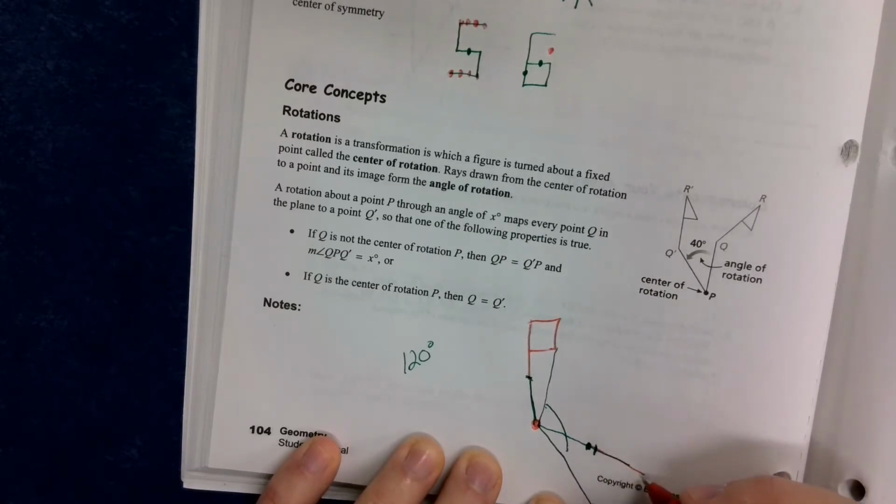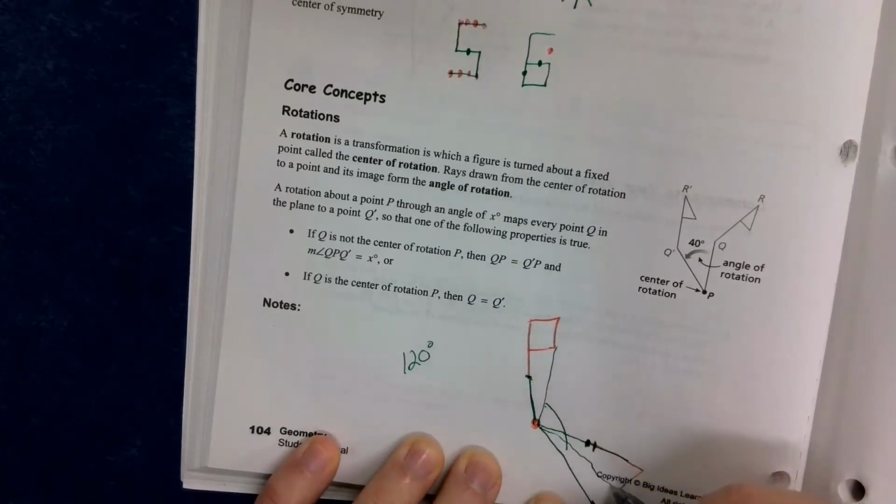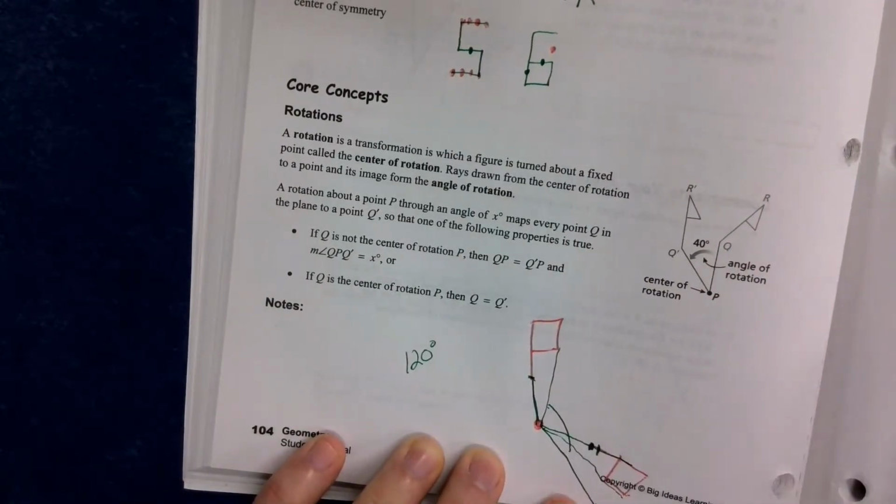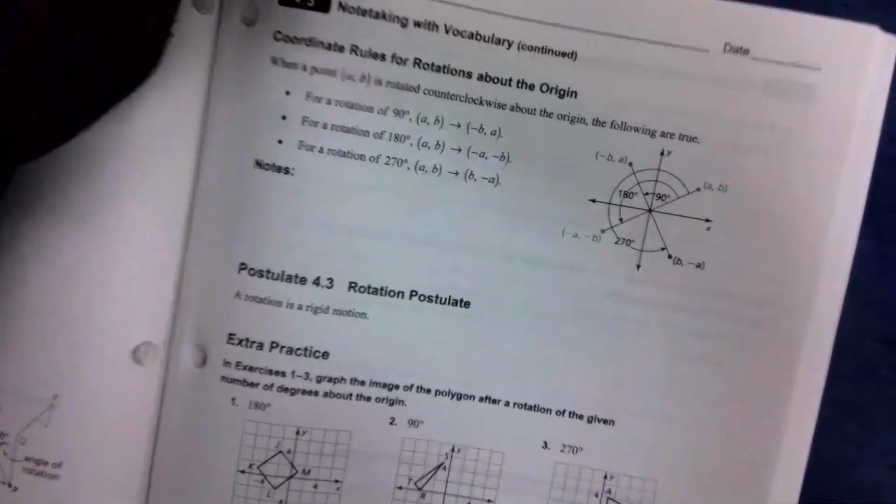And this one here. So this one was off by a little bit. That had to be a little bit narrower, sorry. Maybe like that. And then like this and like this. And you can see that that would rotate 120 degrees. So how do we do some of these rotations without the use of a compass?